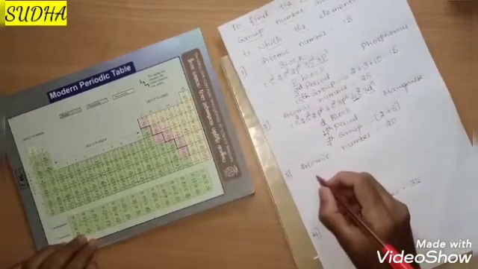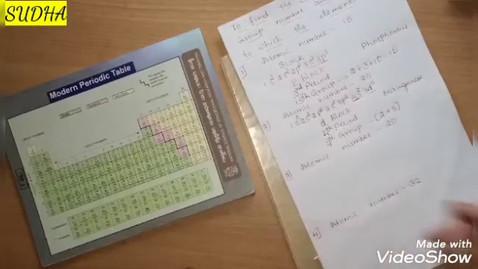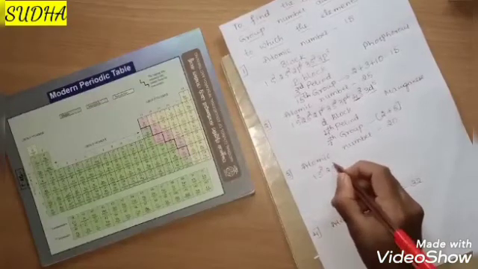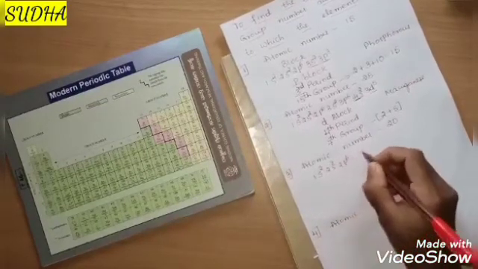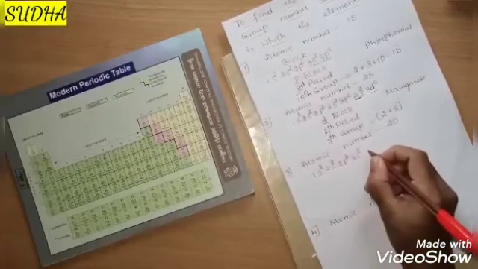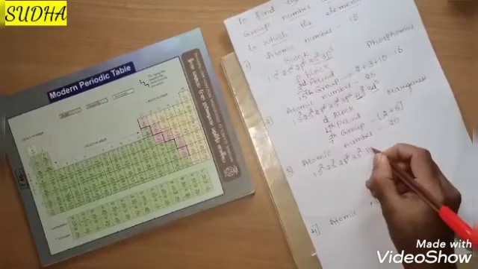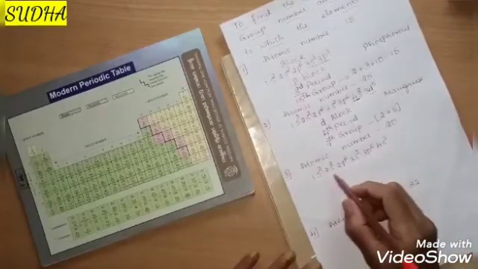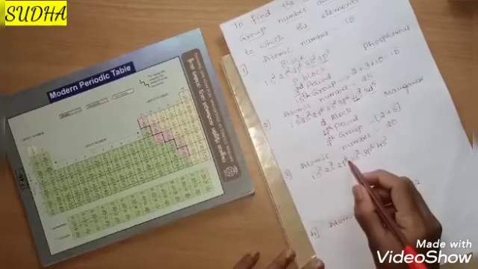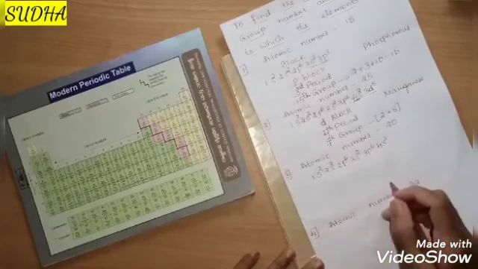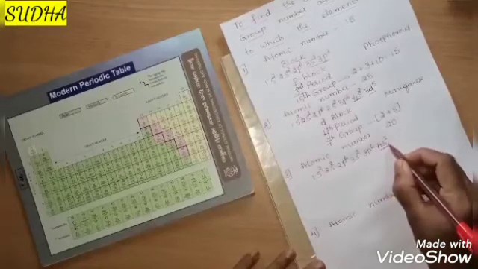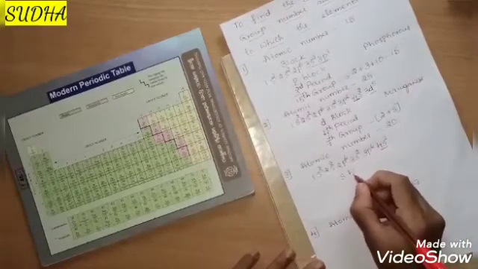Next, let us move on to another example, atomic number 20. First of all, let us write the electronic configuration of this one: 1s2, 2s2, 2p6, 3s2, 3p6 and also 4s2. Whether it is correct or not, let us check: 2 plus 2, 4, 6, 10, 12, 18, 20. So here you can see lastly the electrons are entered to S subshell. So it belongs to S block.